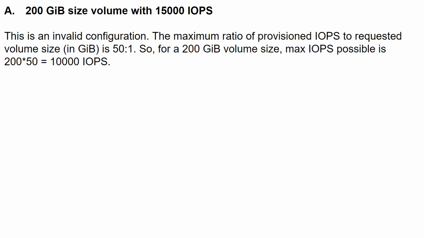Yeah, the maximum ratio of provisioned IOPS to requested volume size is 50:1. So for a 200 GiB volume size, the max IOPS possible is 200 times 50. Okay, so the maximum is 10,000 for 200 GiB.